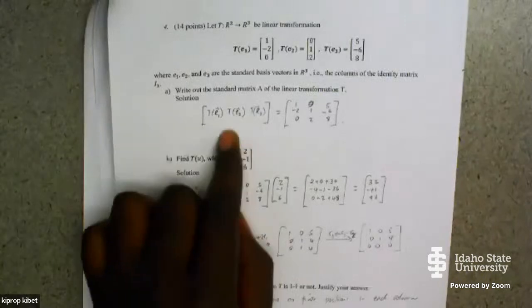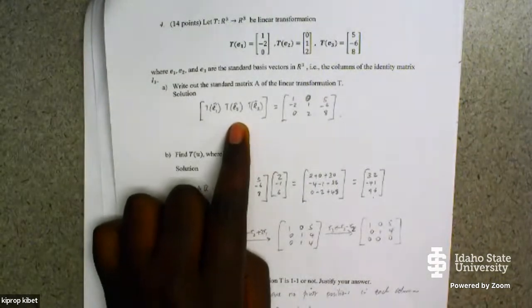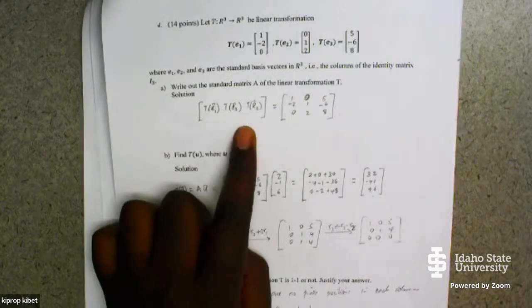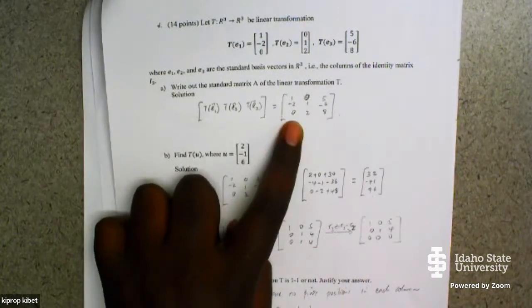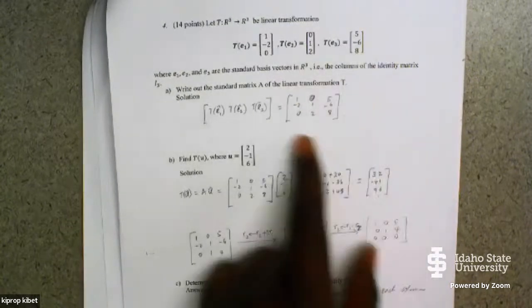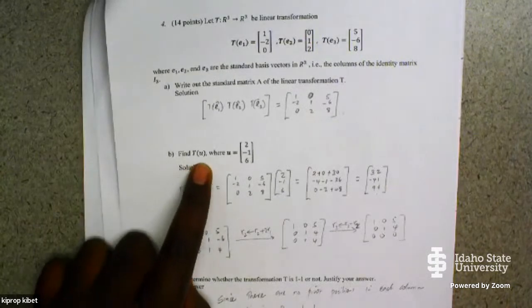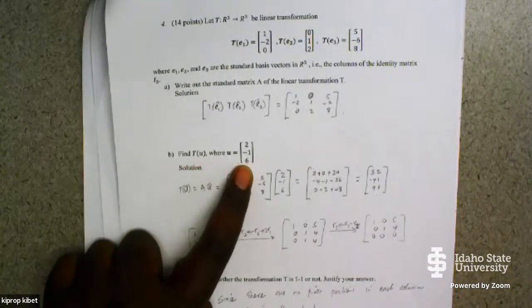the next one is here, and the standard matrix is just written like this. You just bring this in as a column and then you put it back. Find T of u when u is equal to that.